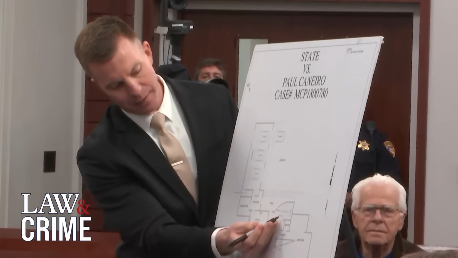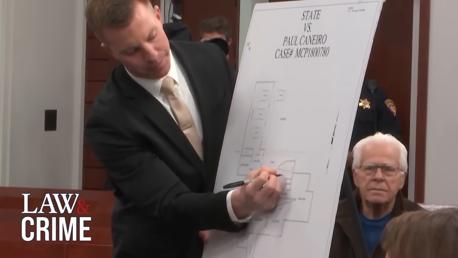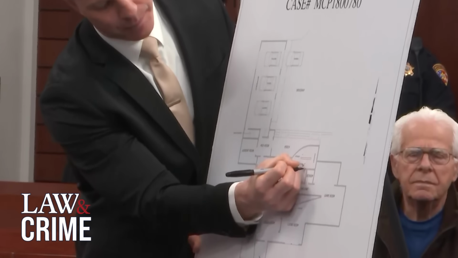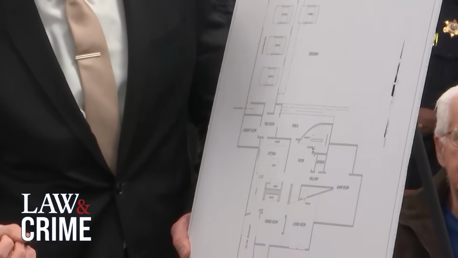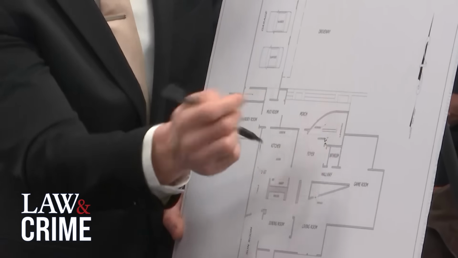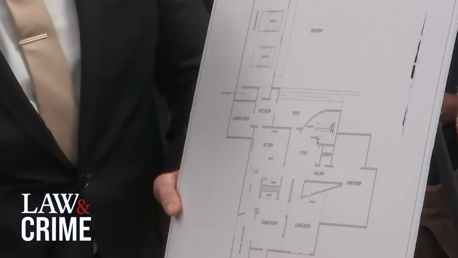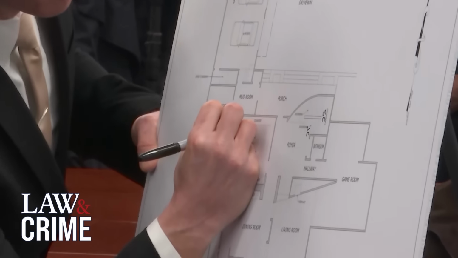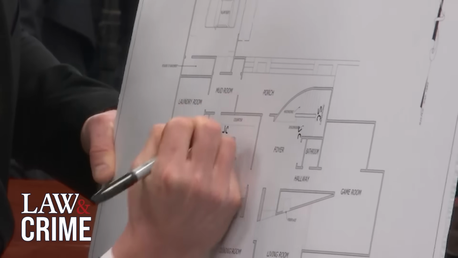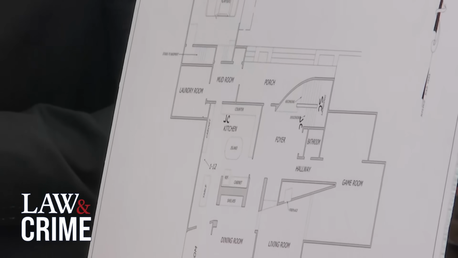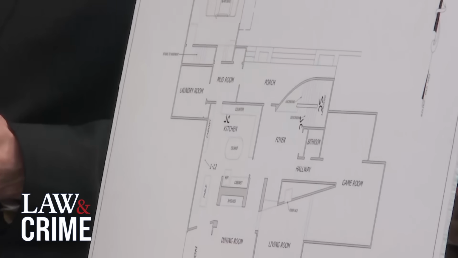Jennifer Caneiro's body, again, located right around here. This landing over here is Sophia Caneiro, and Jesse Caneiro in the kitchen here.